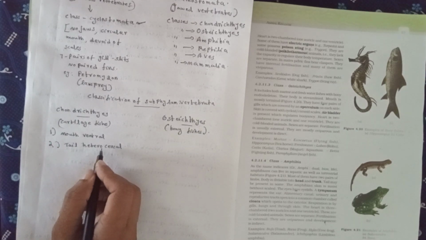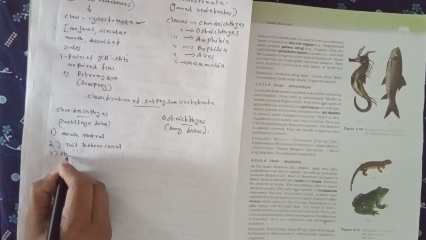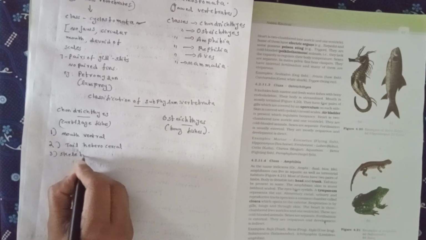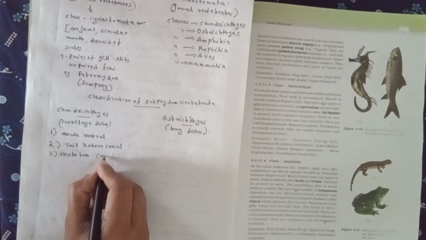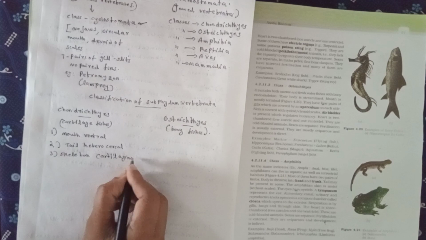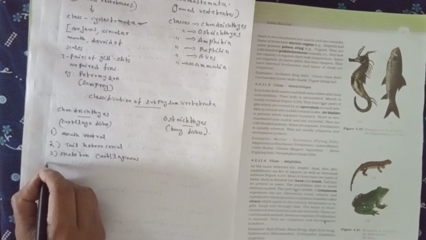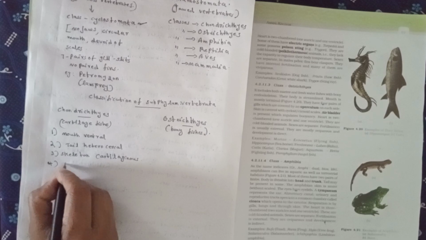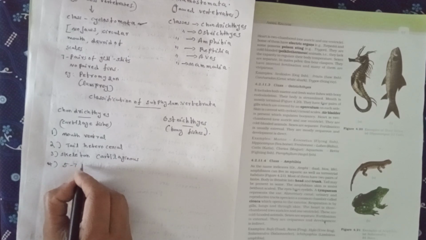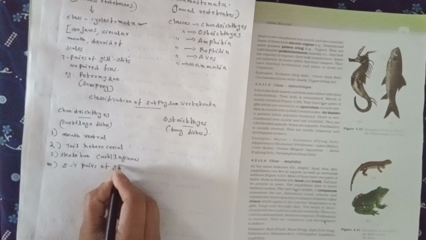So the tails are heterocercal. Skeleton cartilaginous. Five to seven pairs of gills.